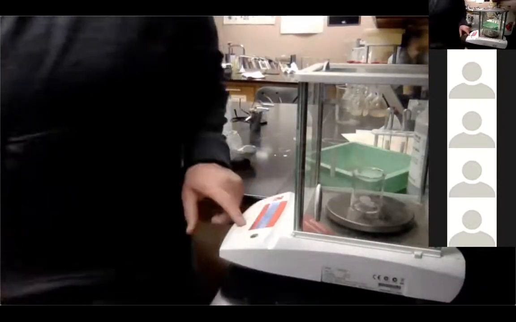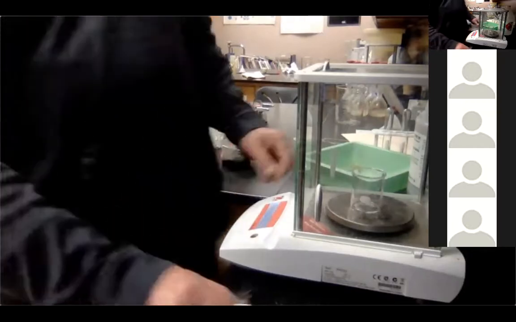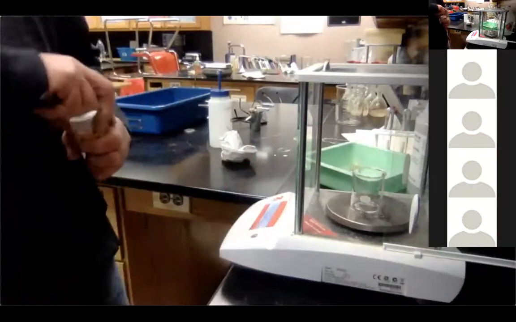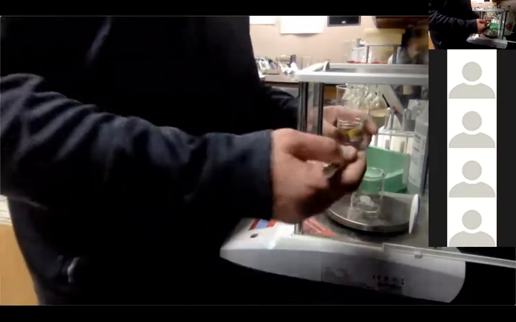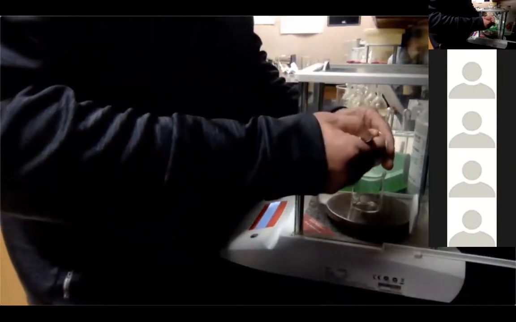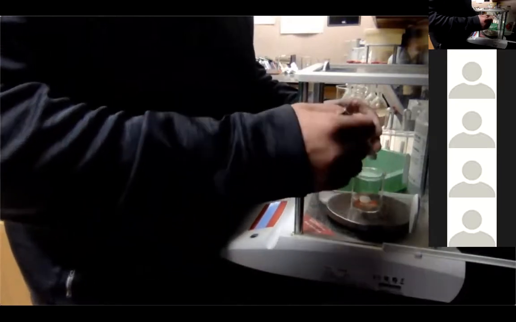I'm going to zero this. The way these scales are designed is that you can open up both of these doors, and that makes it nice because I can reach through with my spatula on this side and reach through with my chemical on this side. And basically all I want to do is get, what number did we say?